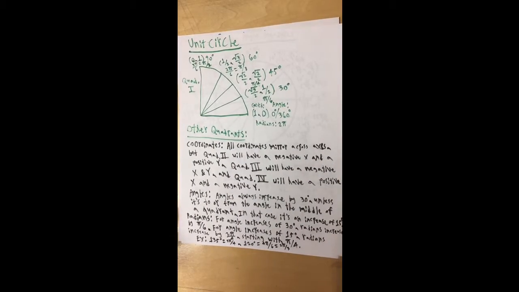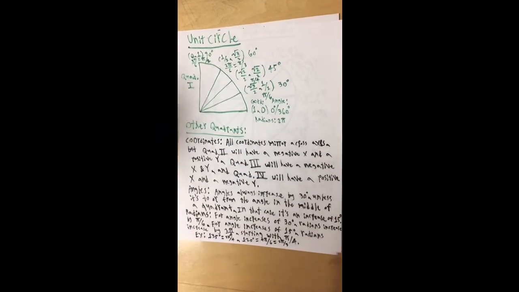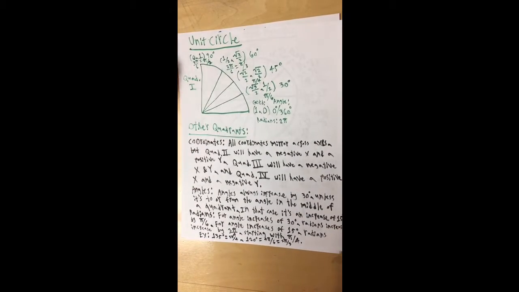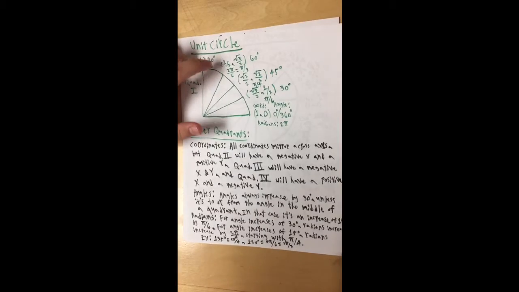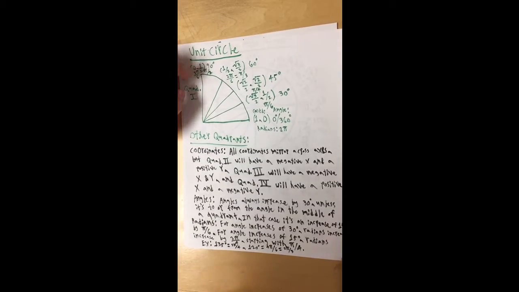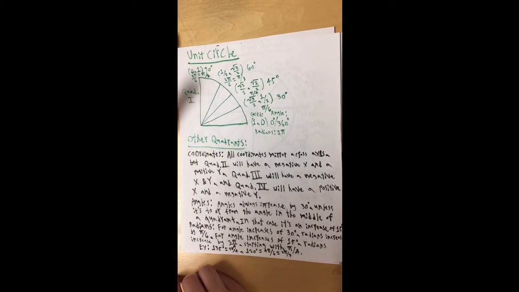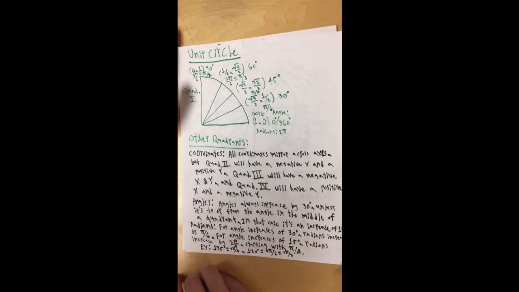At 30 degrees, the radian starts at pi over 6, and with each increase of 30 degrees, you go up by pi over 6. So here we have 2 pi over 6 is equal to pi over 3. And these are the coordinates you'll have for every quadrant, but in certain quadrants they're negative and positive.